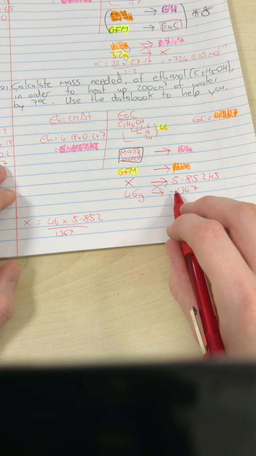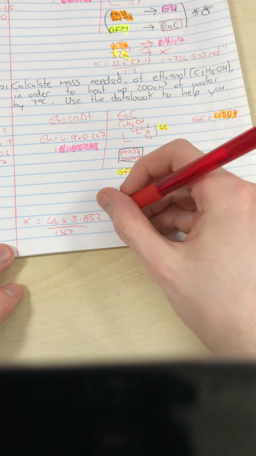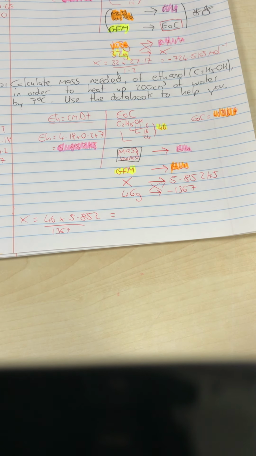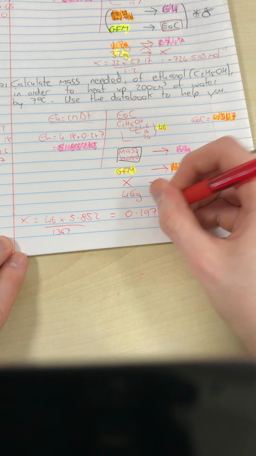Now you don't have to divide by the minus, obviously, because we're working out a mass burned, you're not going to get a minus mass. So we can take away the minus at that point. So it's going to be 46 times 5.852 divided by 1367, and our answer is 0.197.